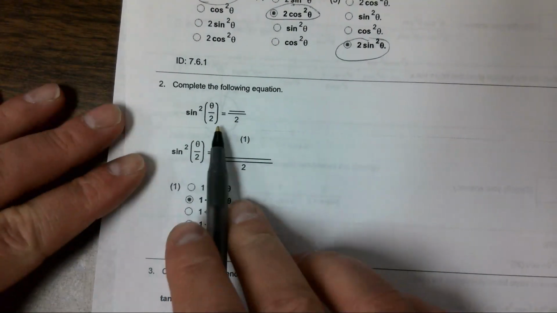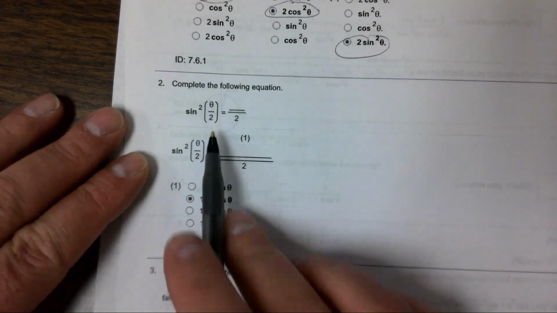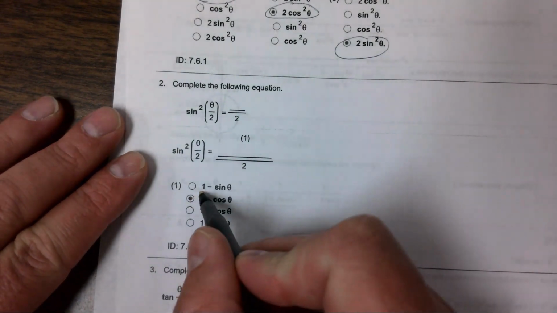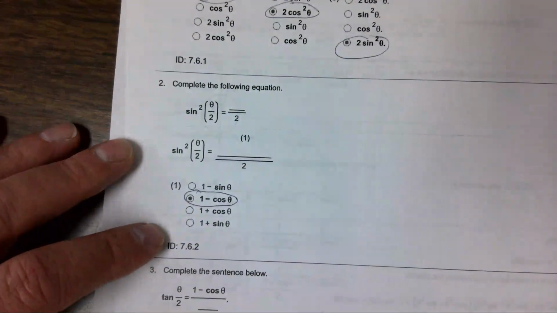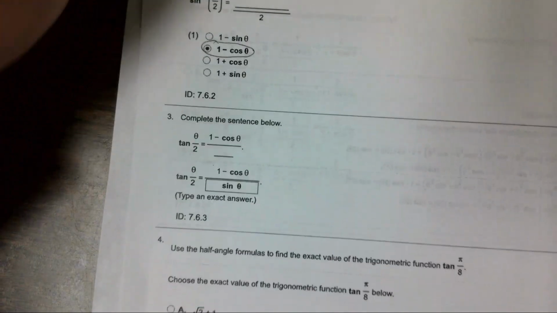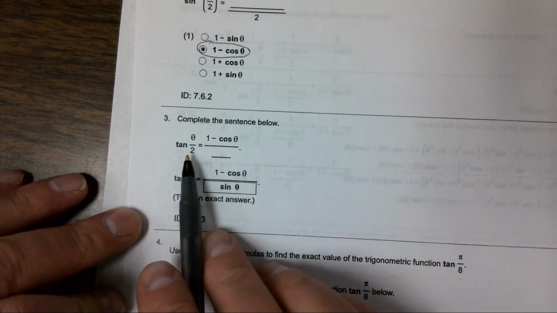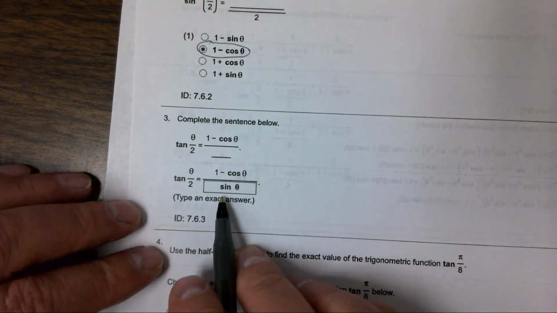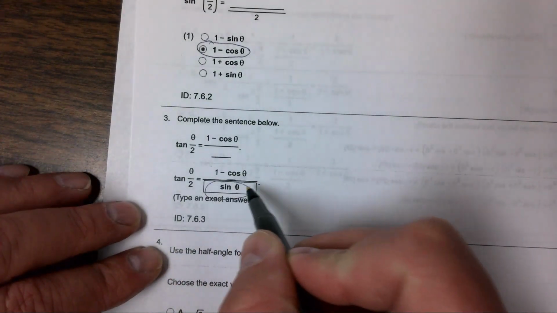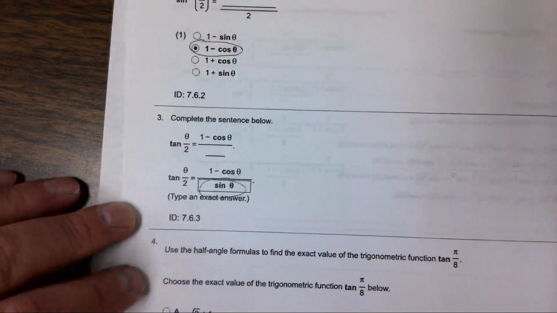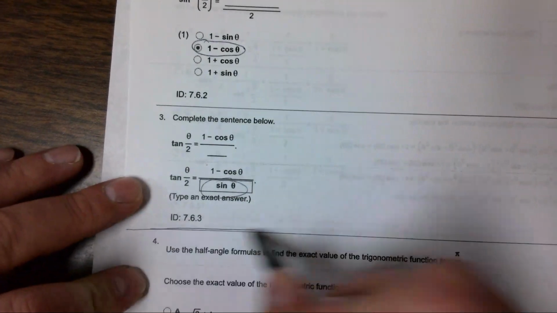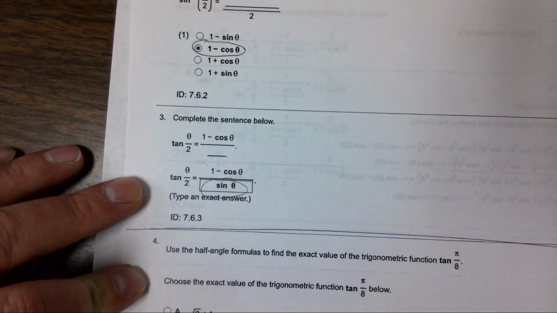Now the next one is about the sine squared half angle formula. So if you look that up, it'd be 1 minus cosine over 2. And if you're looking at the tan of theta over 2, it's 1 minus cosine over sine. So this time you have to type sine, it's not multiple choice. But those 3 are just formulas. Pretty straightforward.